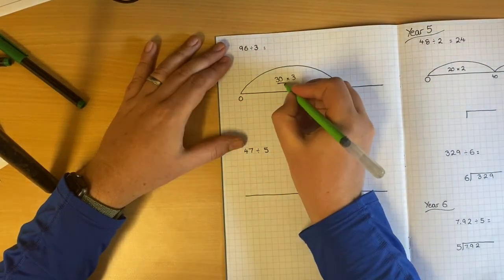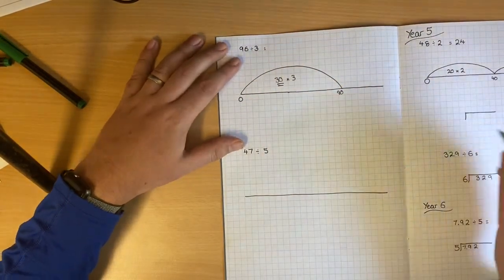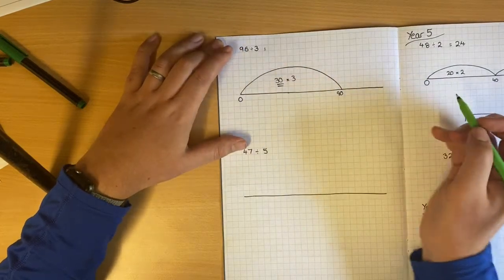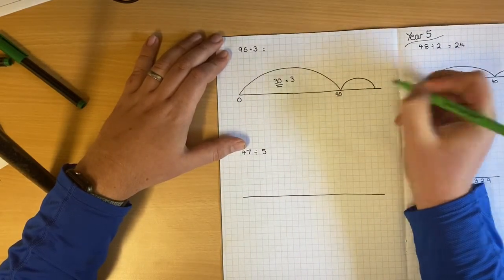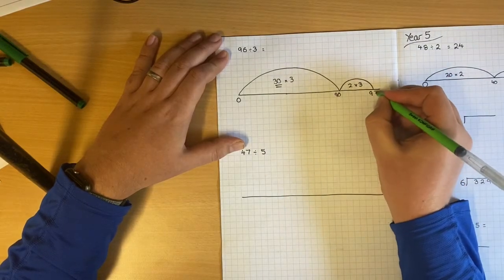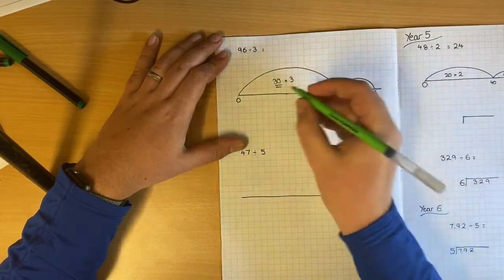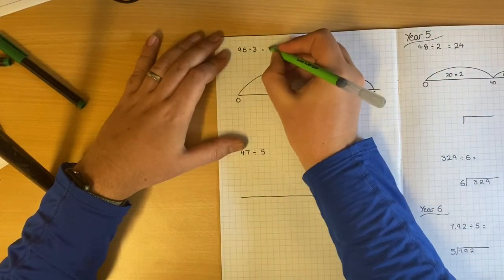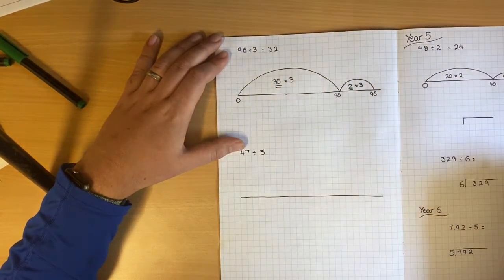Okay, I've made 30 jumps here all in one go. And then to get from 90 to 96, there's 6 left. Now I know 2 times 3 is 6. So in total, I've made 30 jumps and 2 more jumps. My answer is going to be 32.